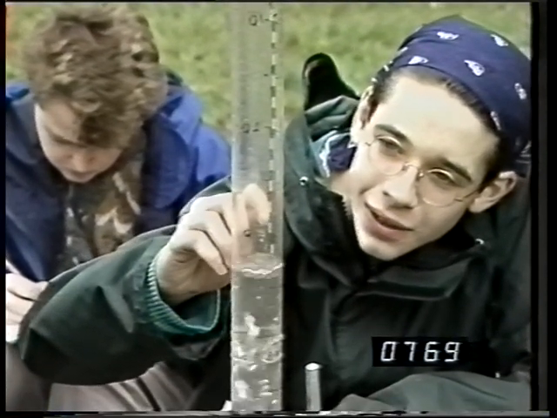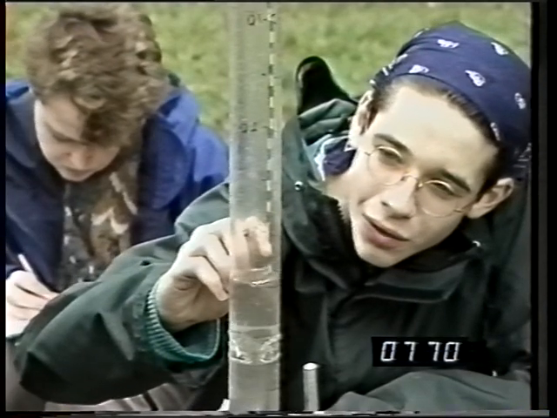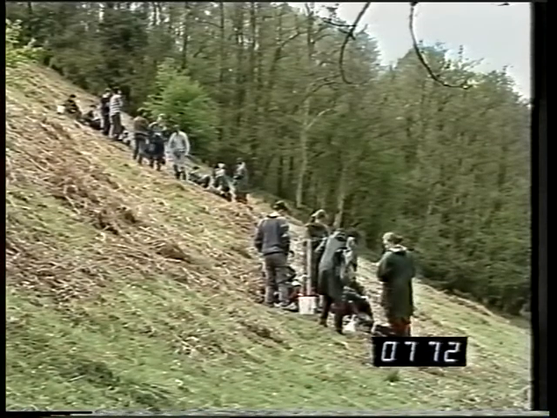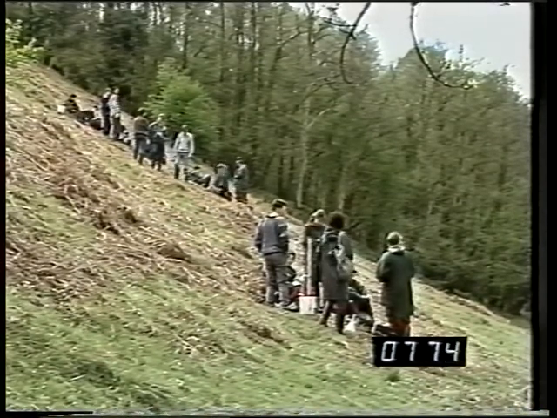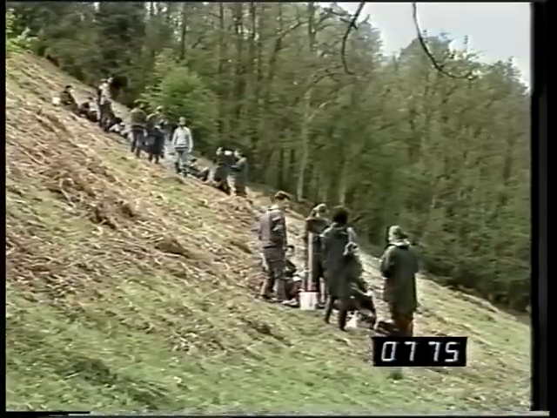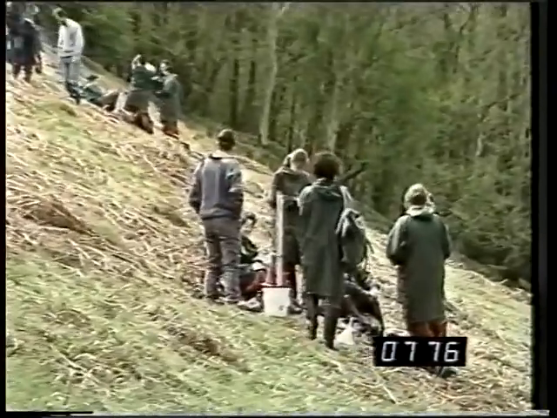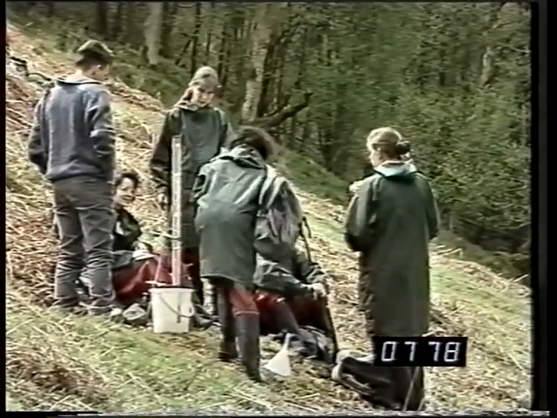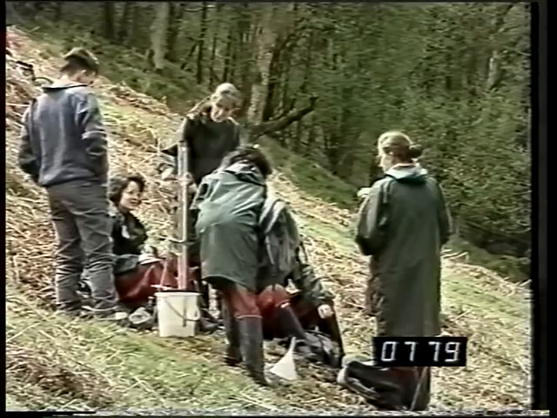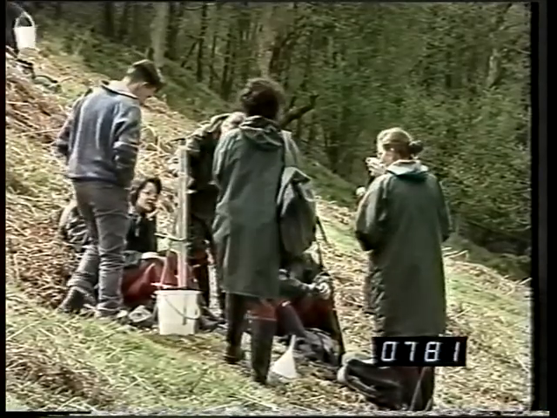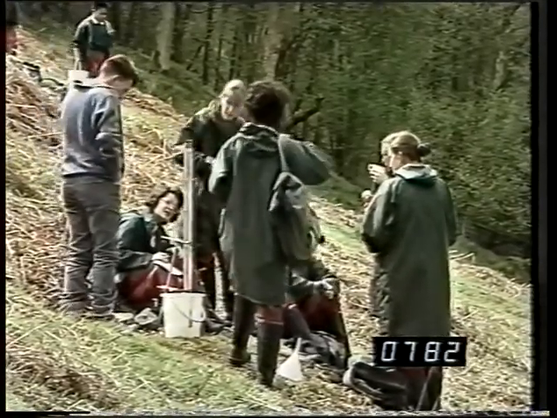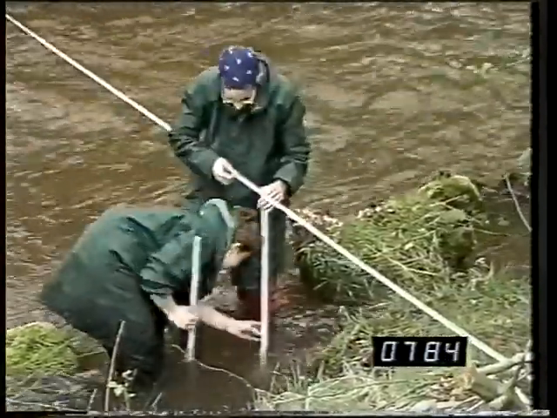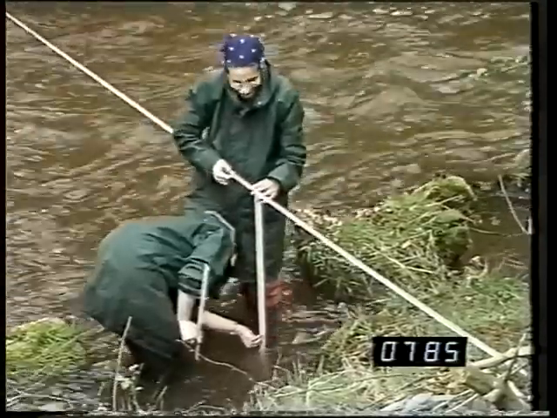During the fieldwork, students explore the characteristics of the drainage basin. Here they are measuring the infiltration rate, and the data they collect will later be analysed with the help of the computer. After lunch, they will estimate the river discharge from measurements of the river's flow rate, width, depth and bankful capacity.